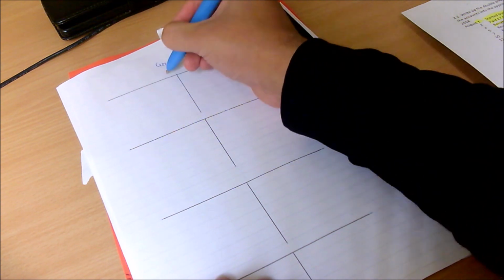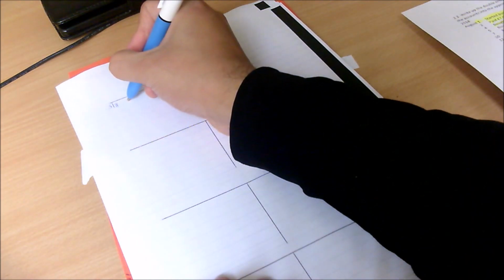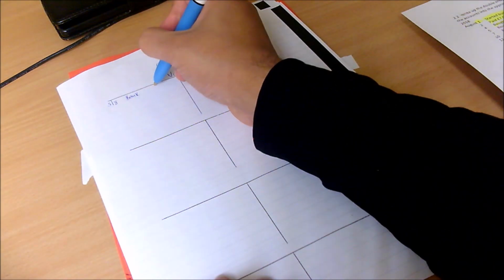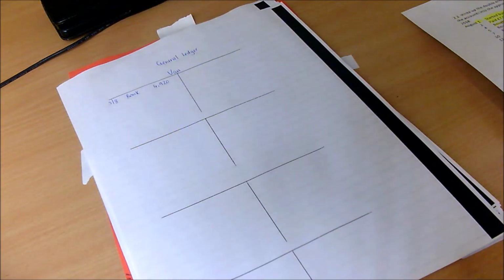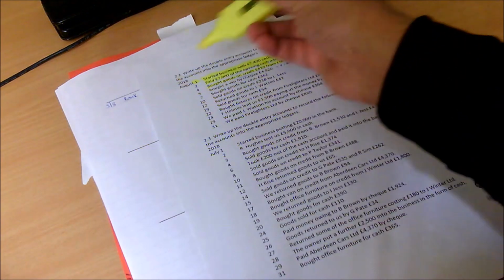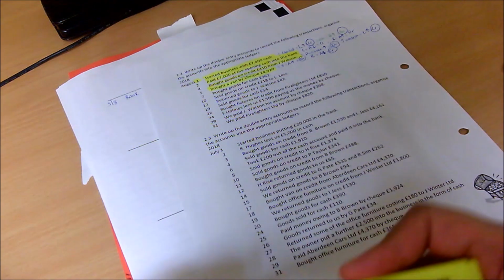So open the van account, and again the 5th of August, put bank, and we put the amount of 4,920. It's really important that you try to follow all the key areas of PEARLS.